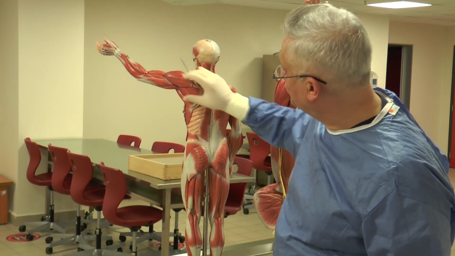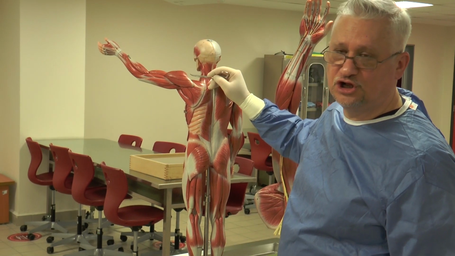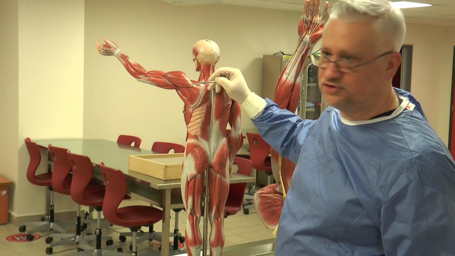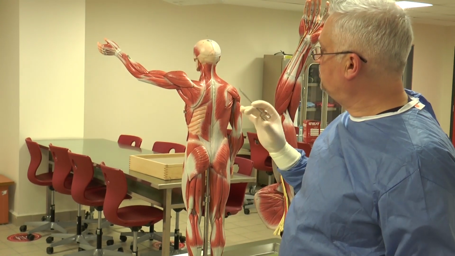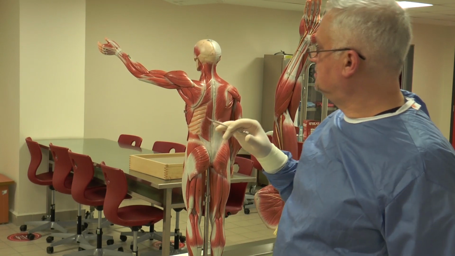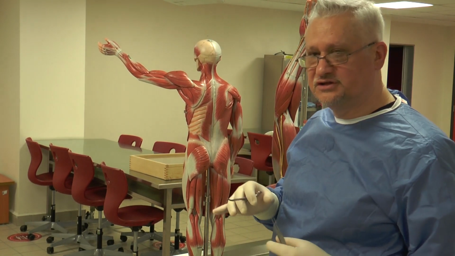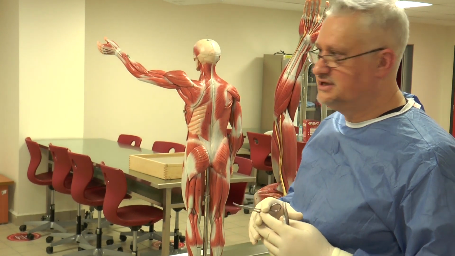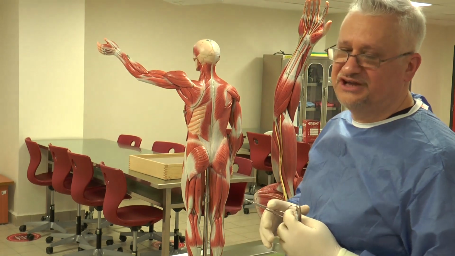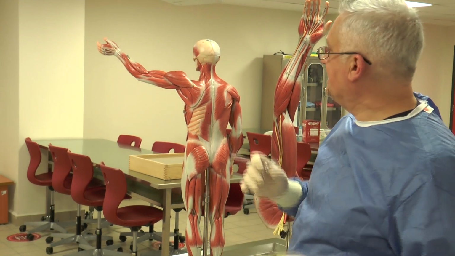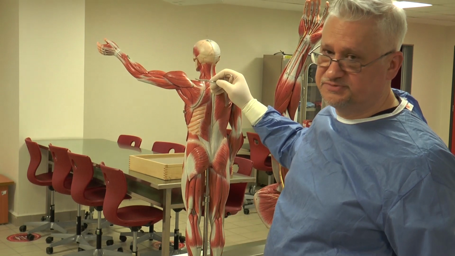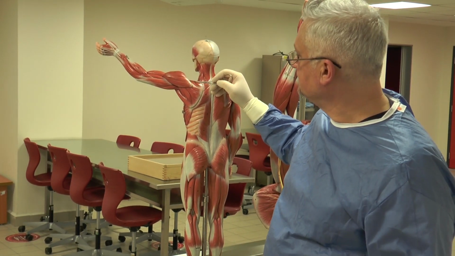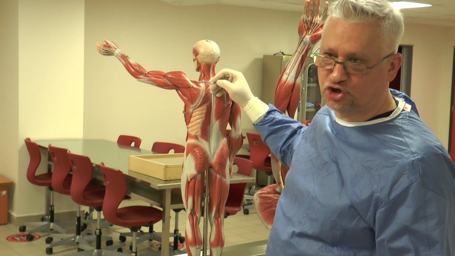These all insert to the greater tubercle of the humerus. However, the subscapularis muscle inserts to the lesser tubercle of the humerus. Basically, all these muscles are strengthening, and they cover the shoulder joint, and they have a protective function. Another important function of the supraspinatus, along with protection of the shoulder joint, is the initial abduction of the shoulder, which is really important.